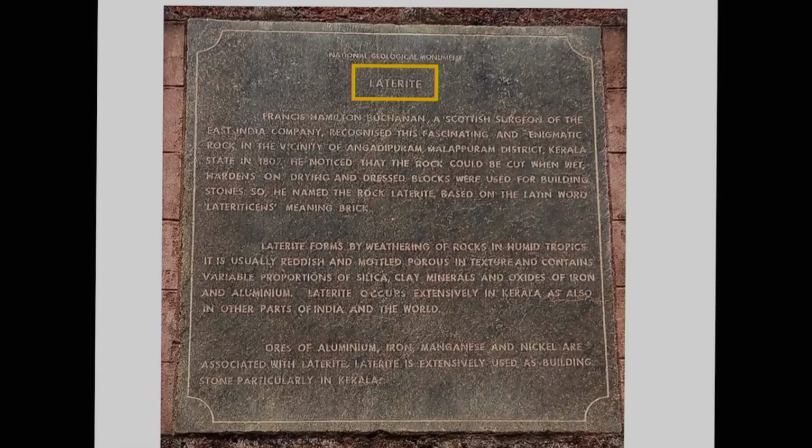So the beauty of this stone is that it withstands the atmospheric vagaries, but to preserve it or to increase its longevity, one needs to lime plaster it. And it is economically also a very important rock because it is an ore of aluminium, an ore of iron. When we weather this rock, the iron and alumina in this rock change into hydroxides and minerals like limonite, goethite, bauxite. We all have heard about bauxite. It is the only ore of aluminium. So economically also it is a very important rock, and as a building stone also it has been extensively used.